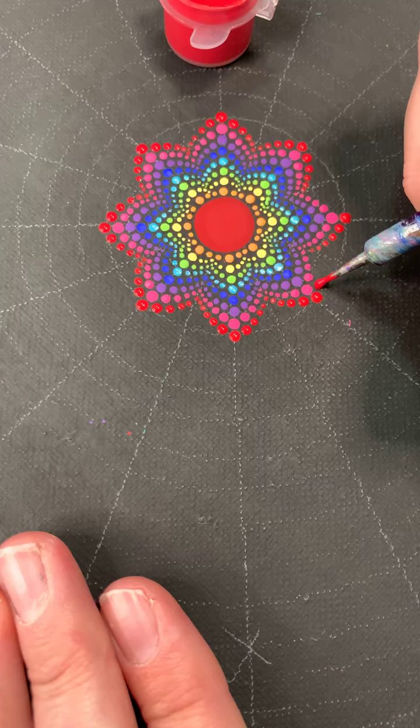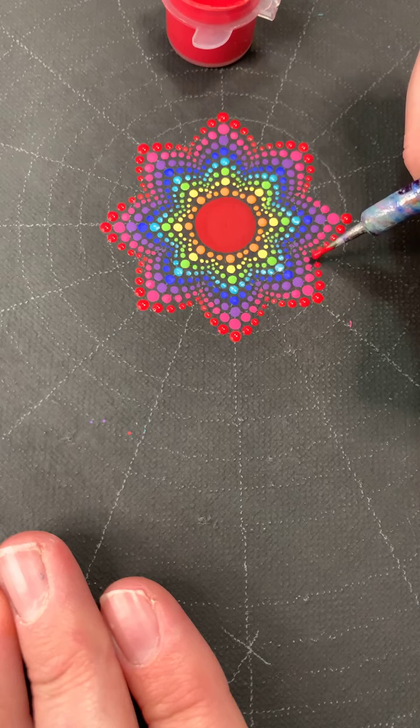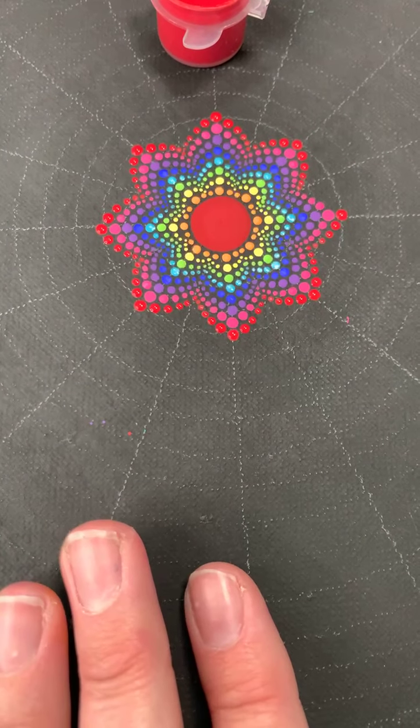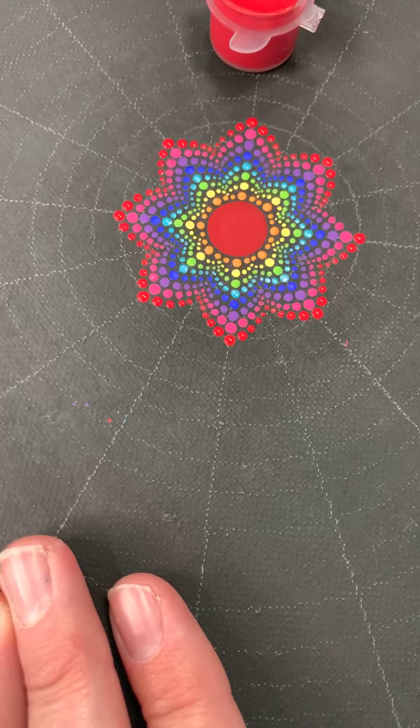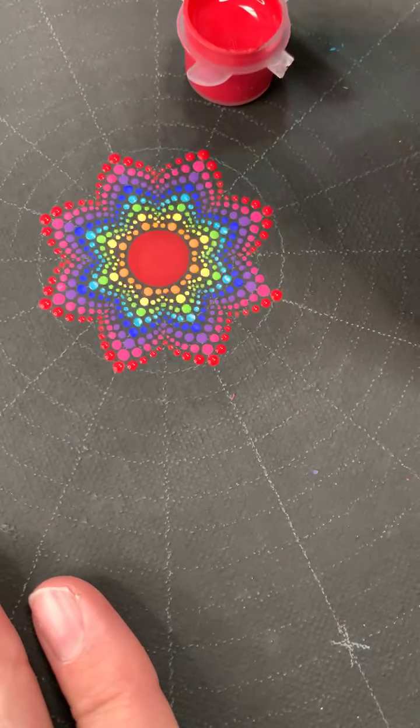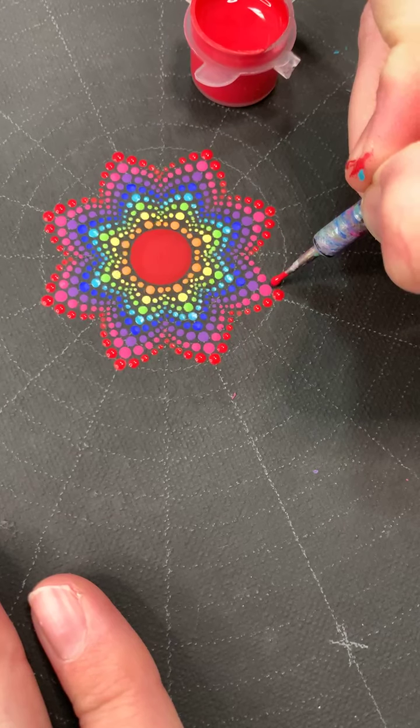Finding a really nice opaque red seems to be difficult. We finish this little quick row here of the last of the red, and then we will keep going.